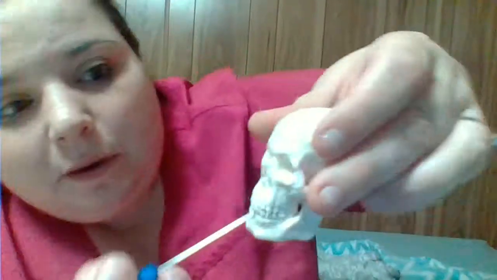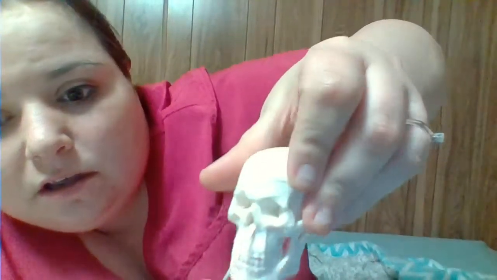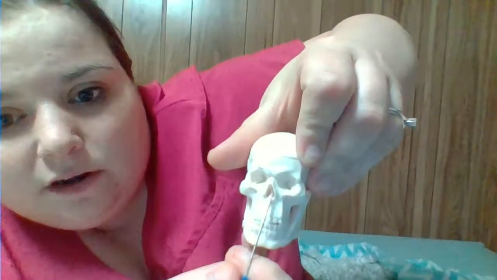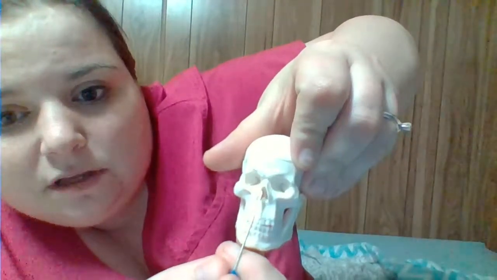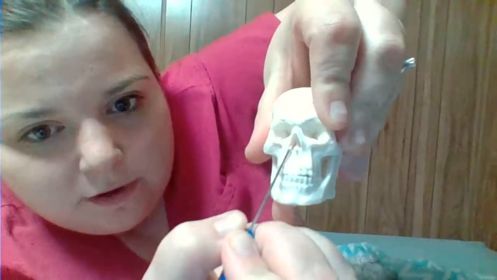The middle and inferior conch. Let's see, there's the inferior, and the middle is up here. The anterior nasal spine is right there. The point right there.